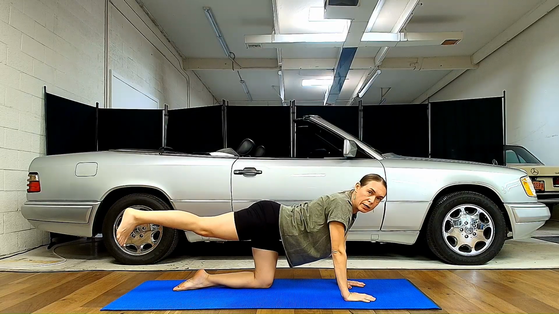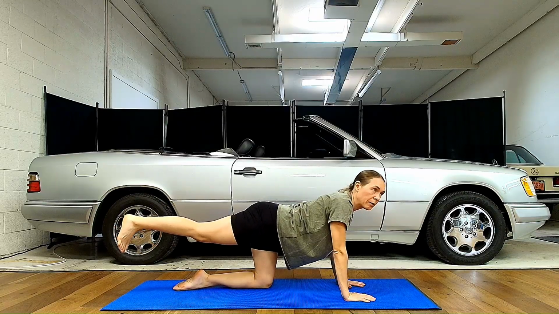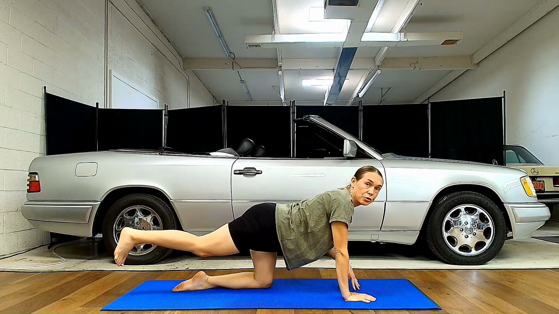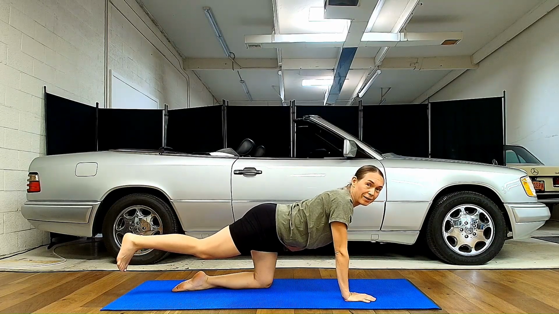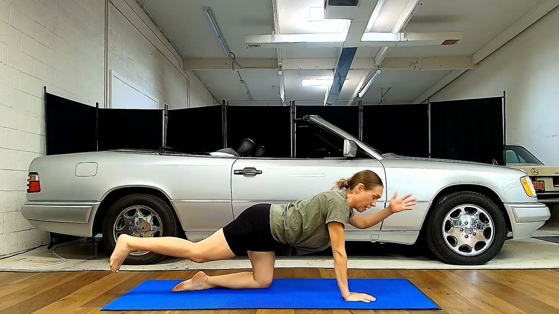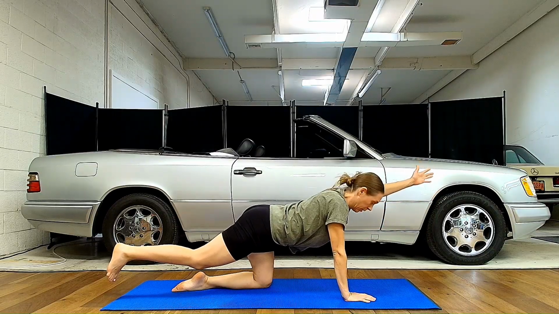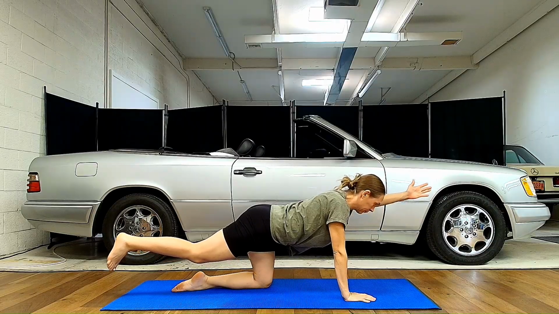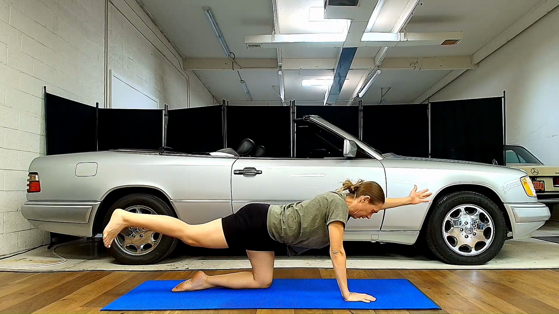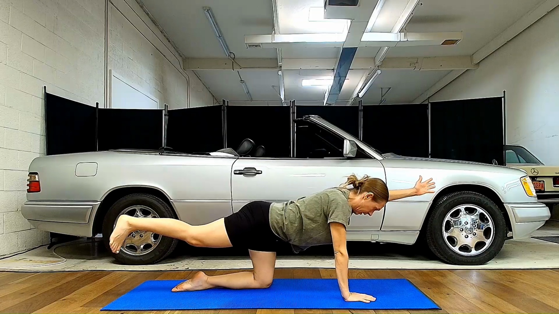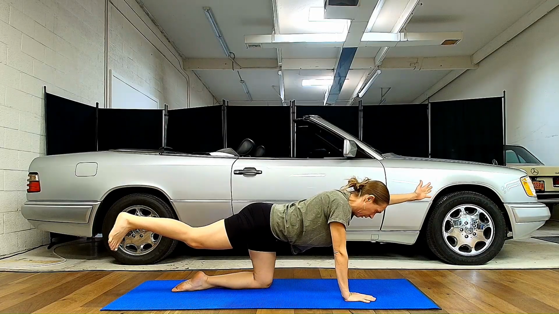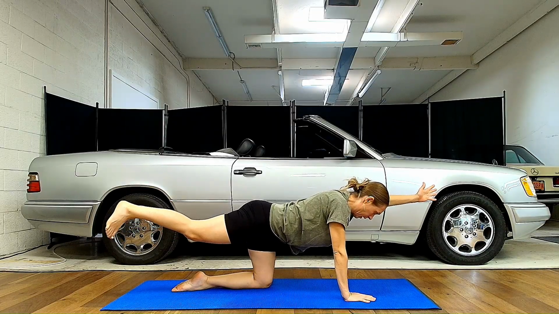side. Engage your lat, press the heel back. Find your center, find your balance. Then when you're ready, take the opposite arm forward in front of you. See if you can lift it up in alignment with your ear. Inhale here, exhale, stay. Take a deep breath in, breathe out, stay.